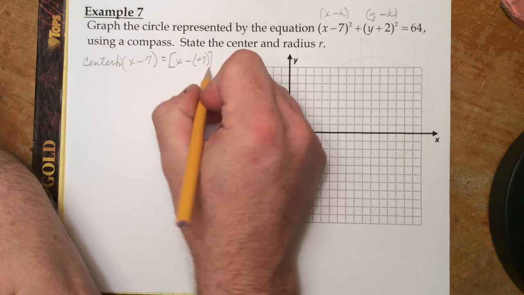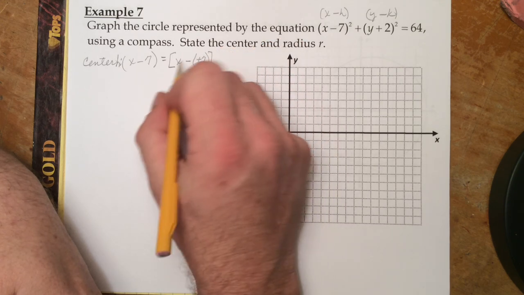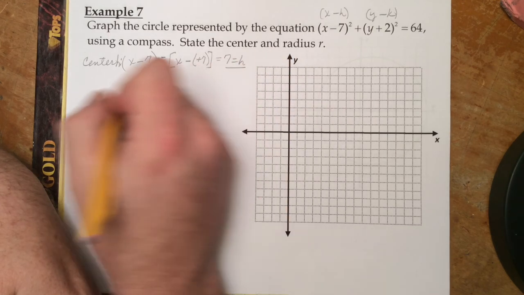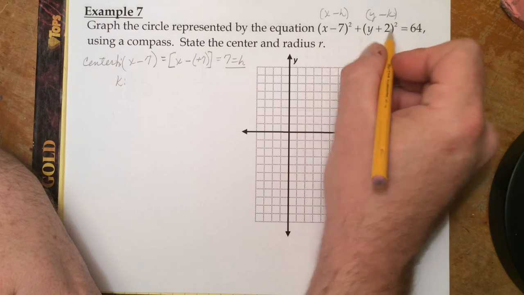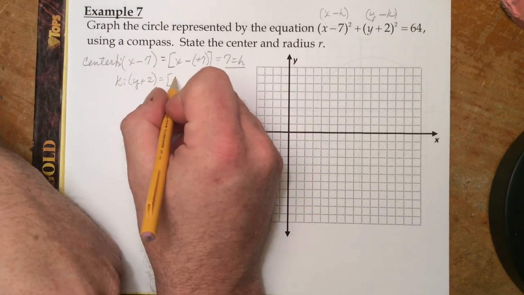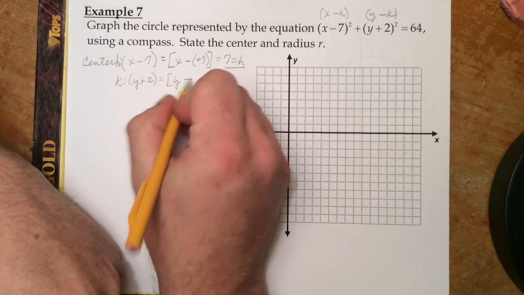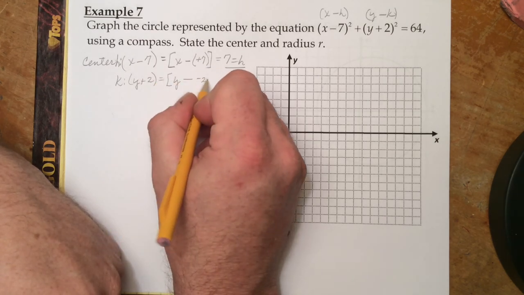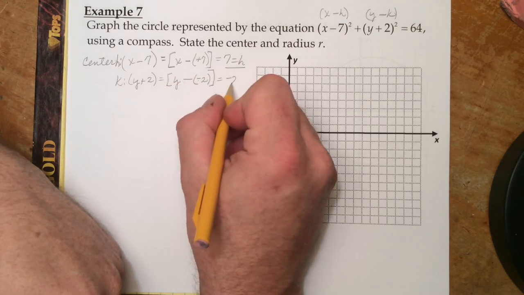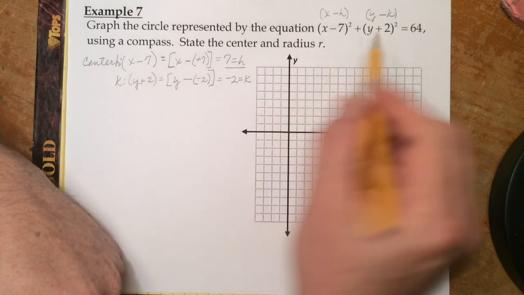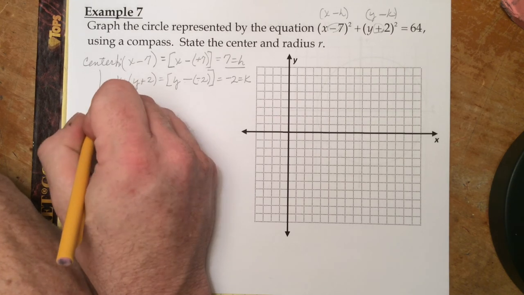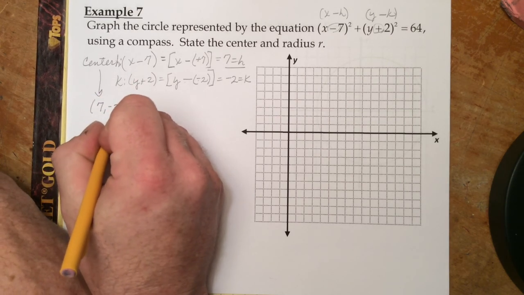So in this one it's pretty straightforward that it's going to be 7, not negative 7 but 7, and that's our value for h. And then for k, y plus 2, the formula is minus, and to get a positive 2 we need a negative 2. Negative times negative is positive. So in other words, this would be negative 2 for k. It's just always the opposite signs from these right here. So the center then would be at (7, negative 2).